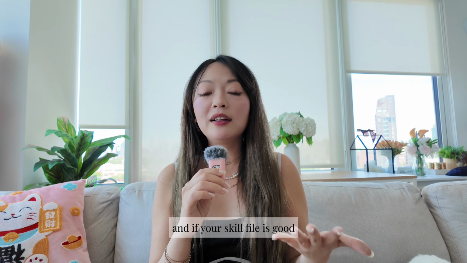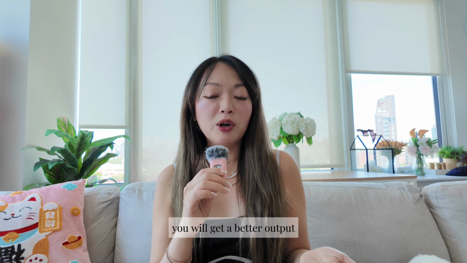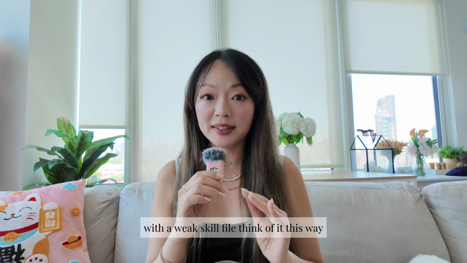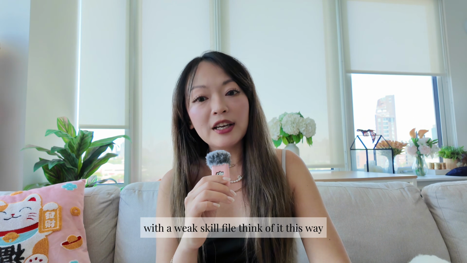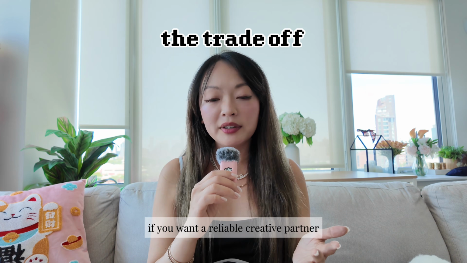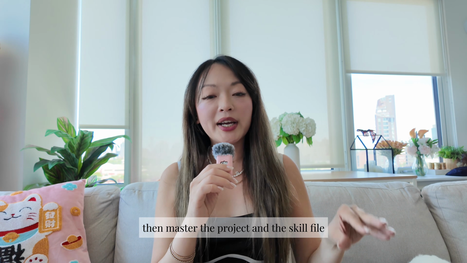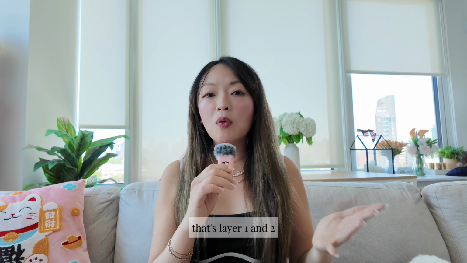And if your skill file is good, you will get a better output than most people will get from a full agent with a weak skill file. Think of it this way. If you want a reliable creative partner using the tools that you are already paying for, then master the project and the skill file. That's layer 1 and 2.